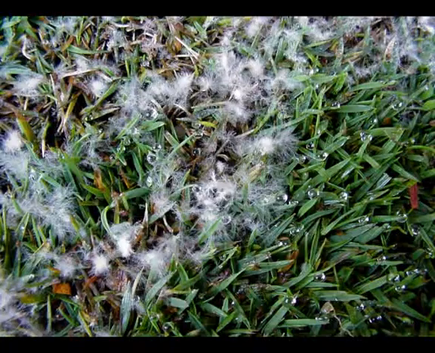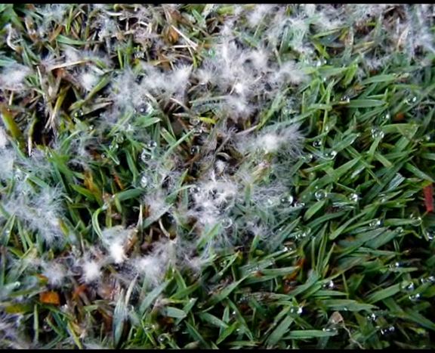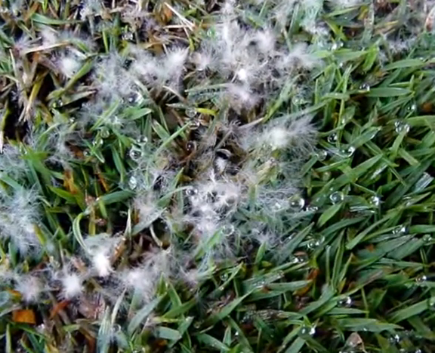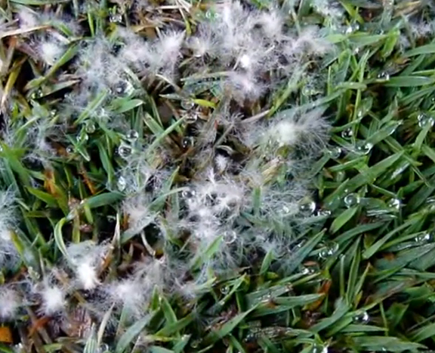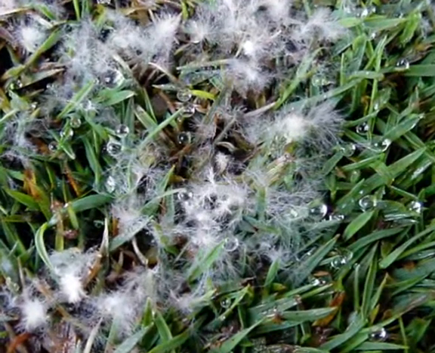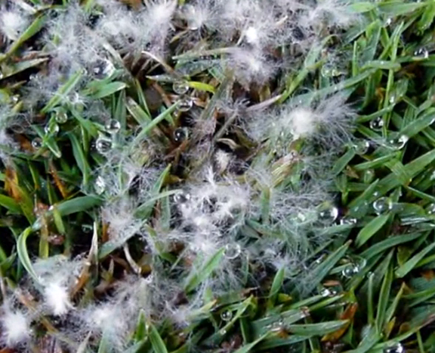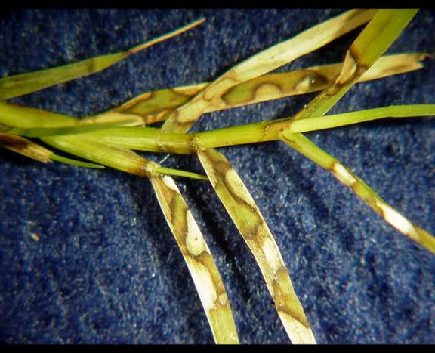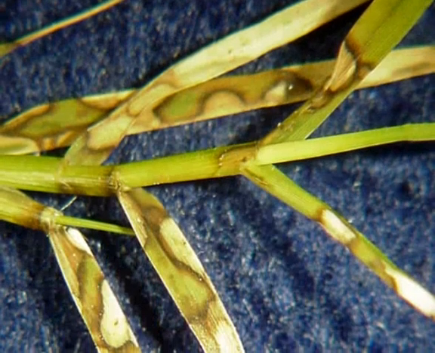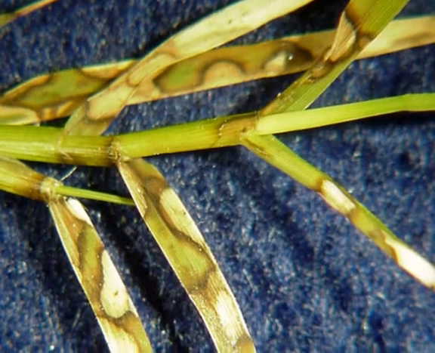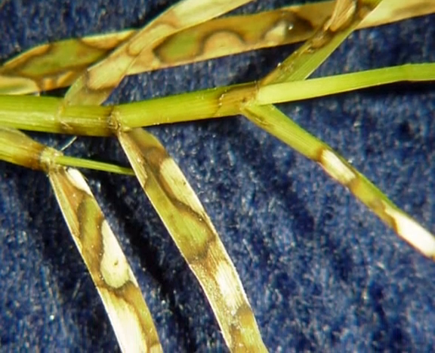And one of the diagnostic characteristics for this disease is that homeowners can go out in their lawn first thing in the morning and examine these dead areas and see a white fuzz that resembles cobwebs growing on those dead areas. And that's very diagnostic for dollar spot. Closer examination of those individual plants of your turf shows a very characteristic banding of light and darker bands of color. And this is, again, very diagnostic for dollar spot.